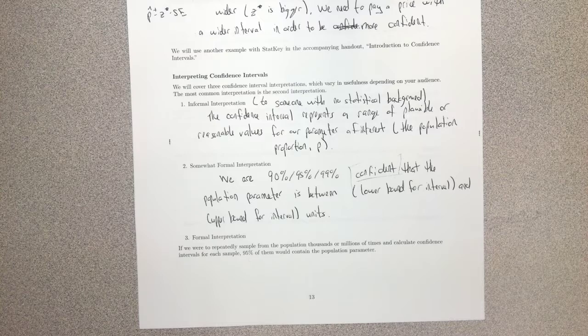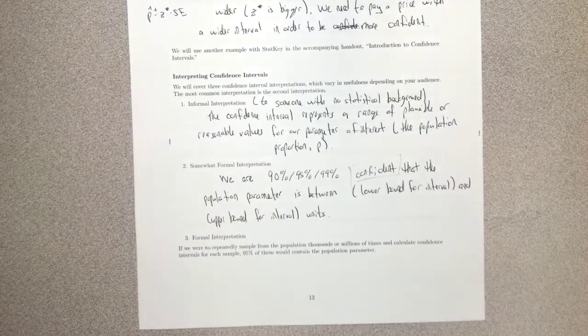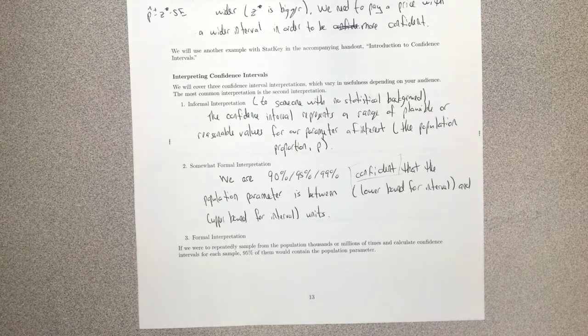Okay, so we're going to stop there, and in the next video we'll look at another definition of margin of error, and then we will go through a confidence interval example from start to finish.